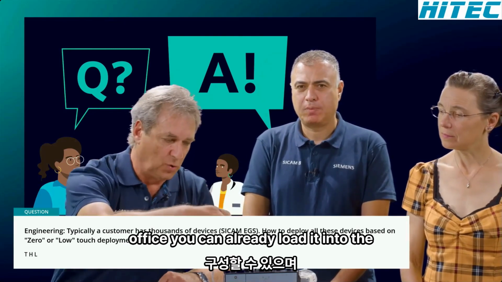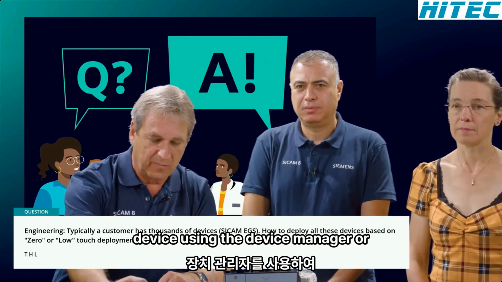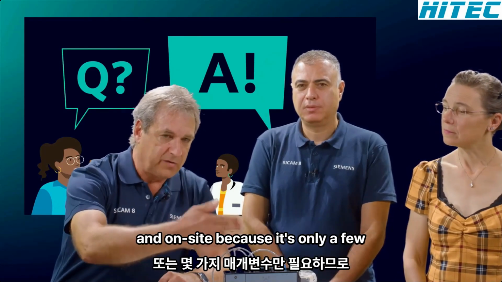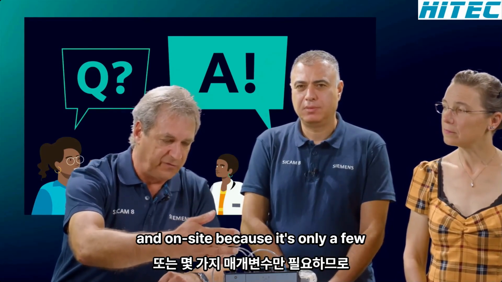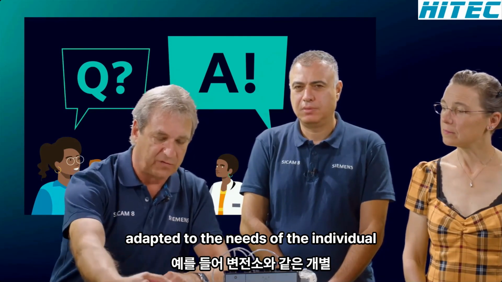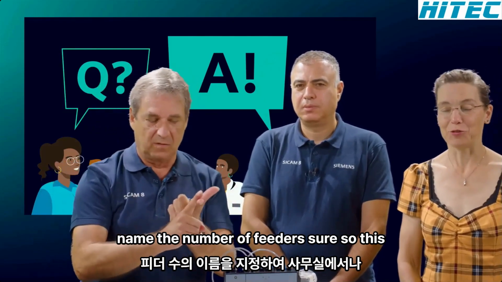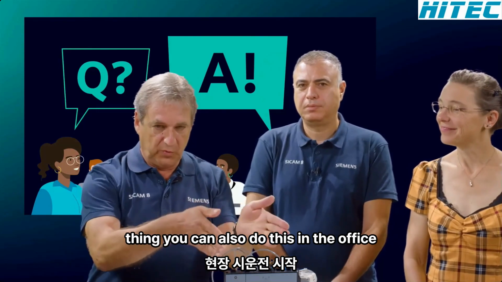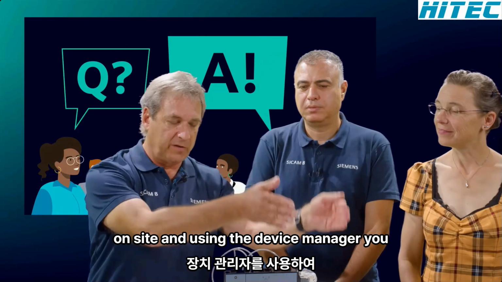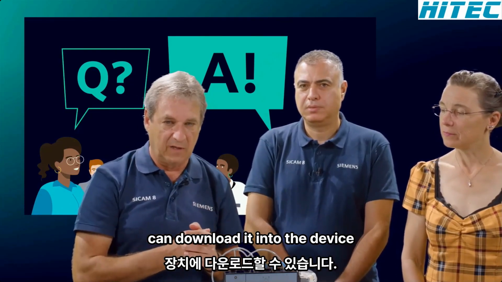You can already load it into the device using the device manager, or you can create a template, and on-site only a few parameters have to be adapted to the needs of the individual substation, for instance, the substation name, the number of feeders. Sure. These things you can also do in the office or at the beginning of the commissioning on site, and using the device manager, you can download it into the device.